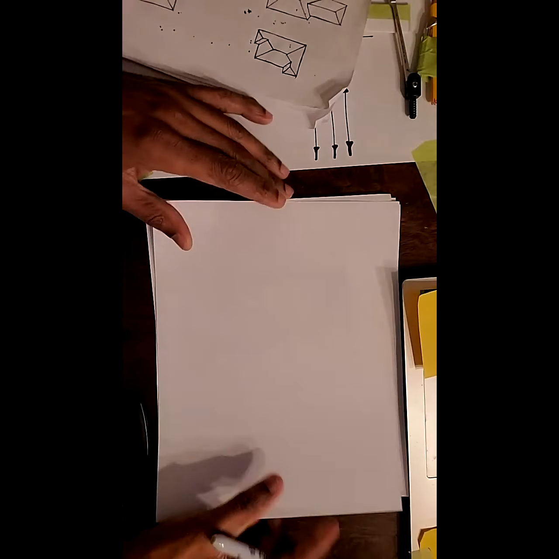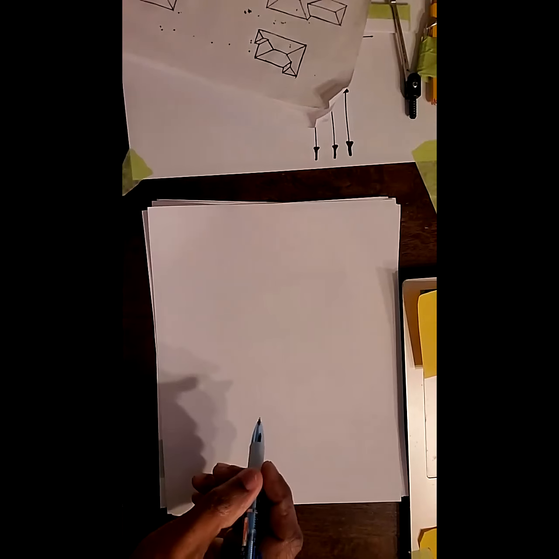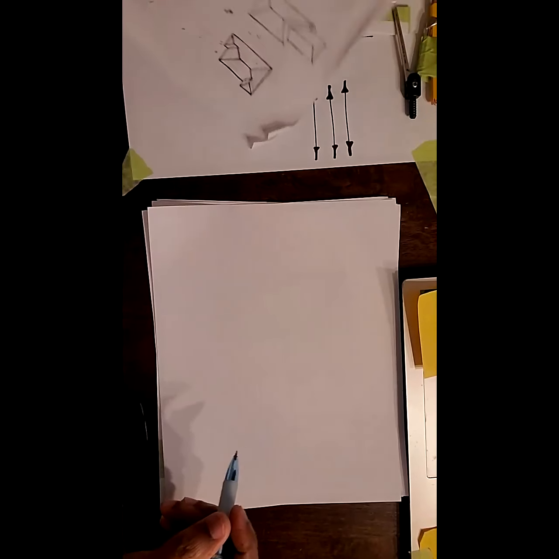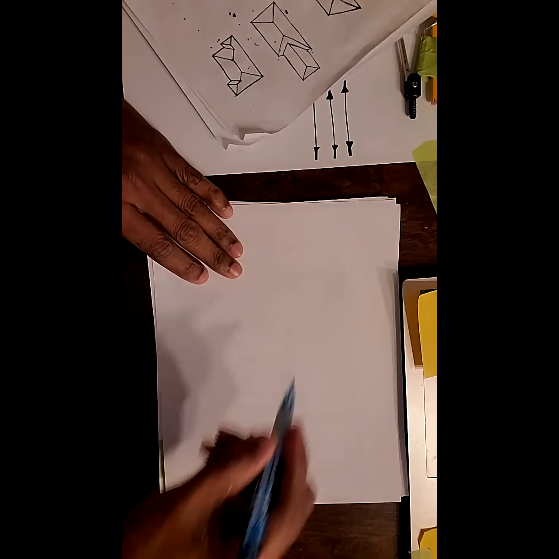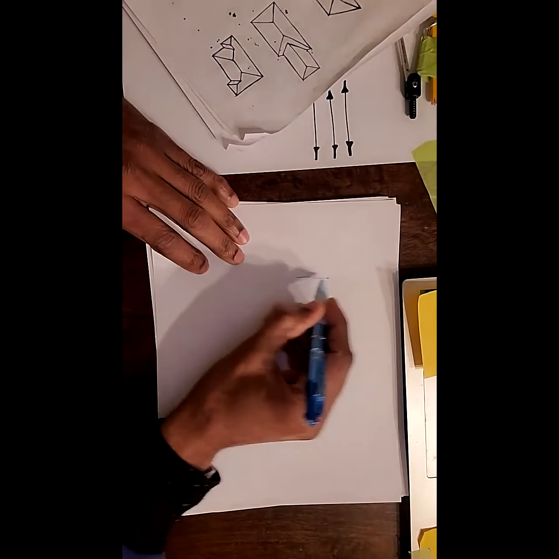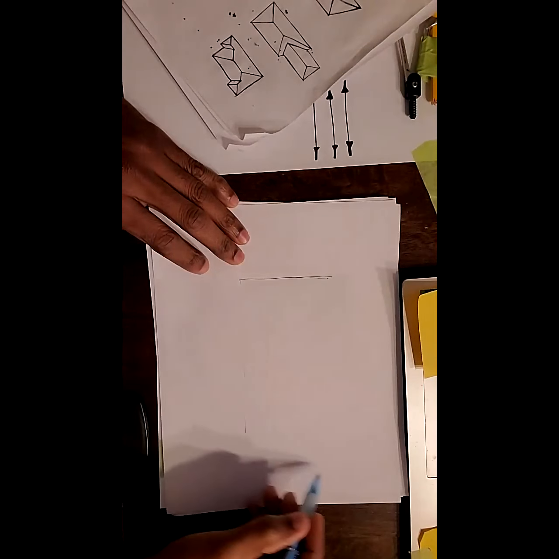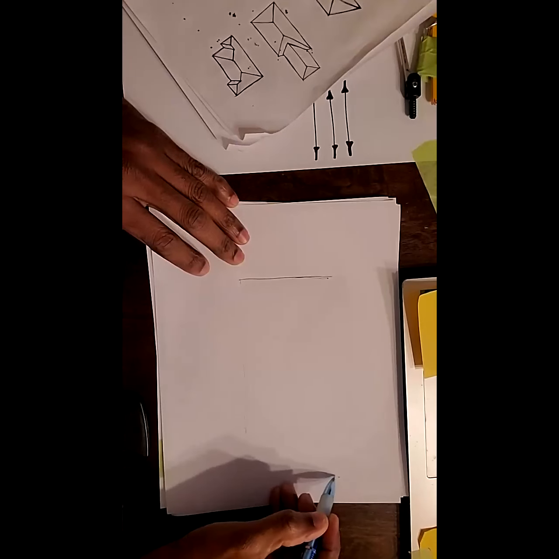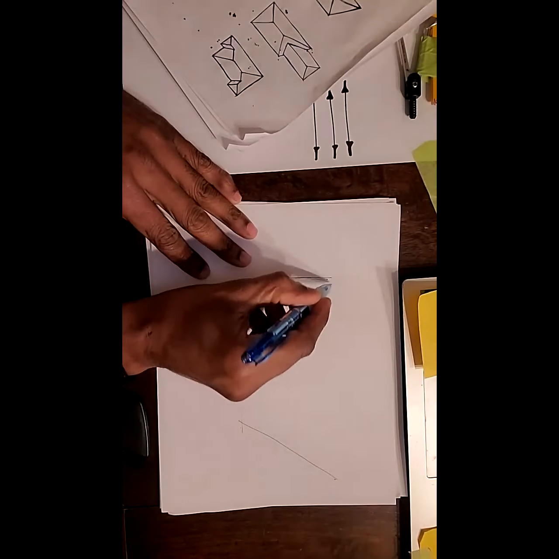So this one is a bit different from the others. Well, slightly different, but it applies a slightly different principle.